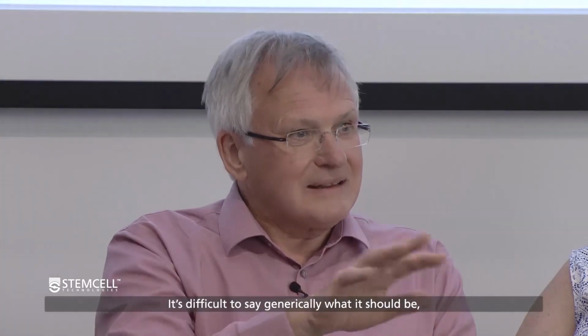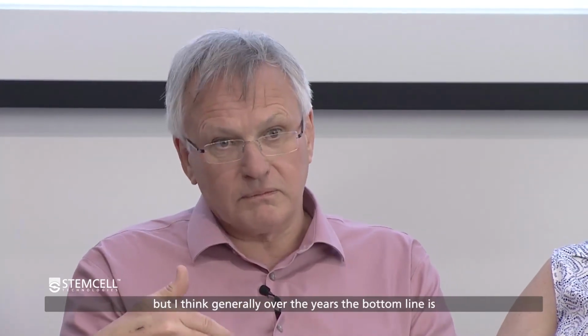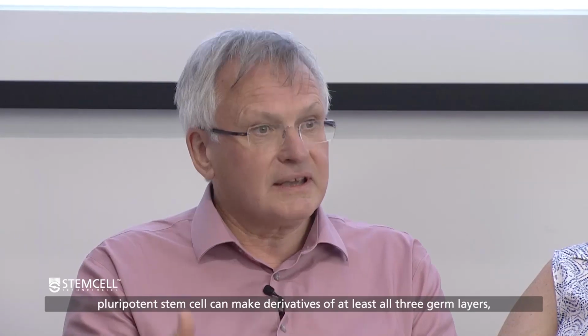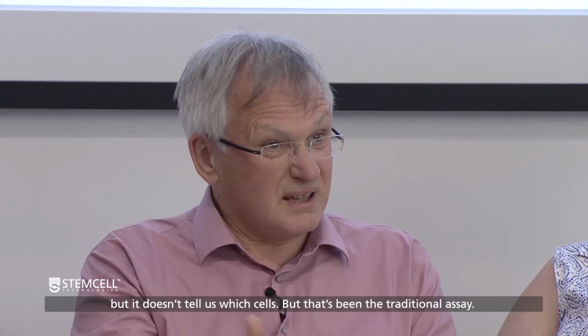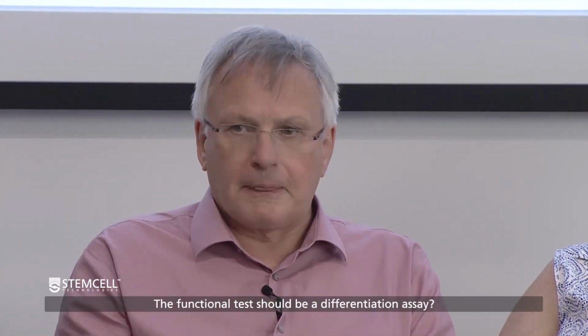So it's difficult to say generically what it should be, but generally over the years the bottom line is a pluripotent stem cell can make derivatives of at least all three germ layers. But it doesn't tell us which cells they'll make. That's been the traditional assay. The functional test should be a differentiation assay, basically.